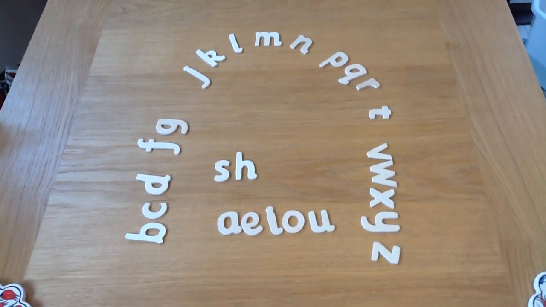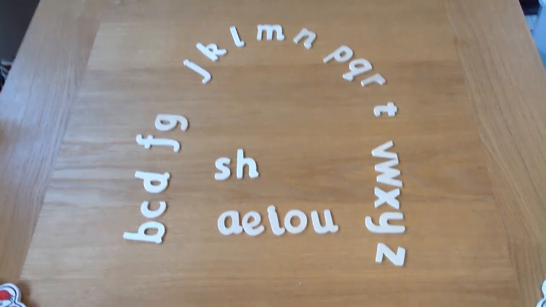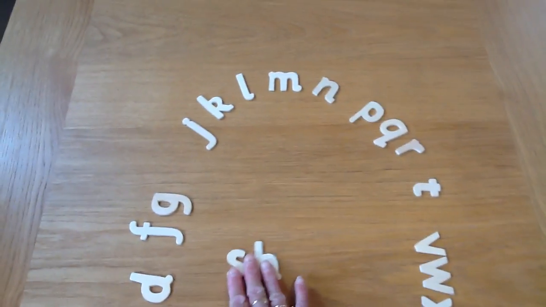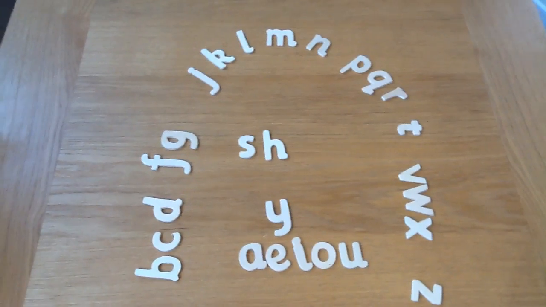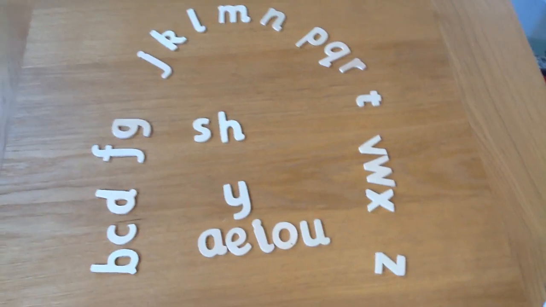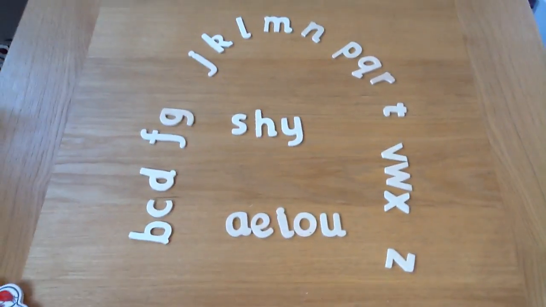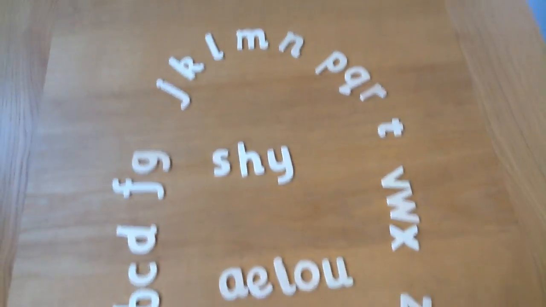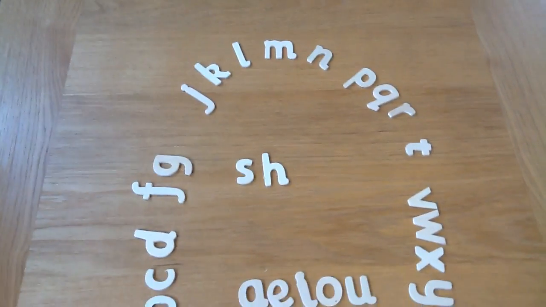Now we have a part-time vowel. Do you remember the part-time vowel? That makes 2 sounds. Yep, you've got it. It's Y. And what sounds can it make? So Y can make E, as in donkey or money, or it can make that I sound as in shy. I was so shy I didn't speak to the new girl. Shy. So we'll put our part-time vowel back. Don't forget about it because it's really useful.